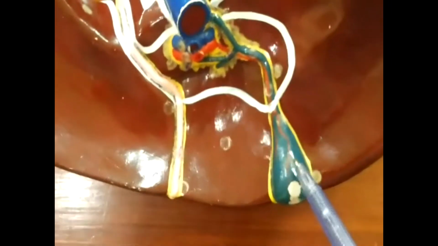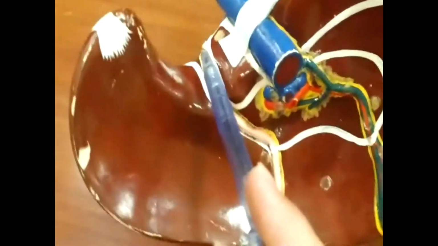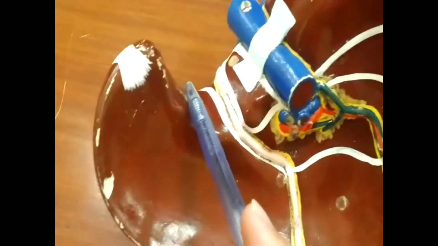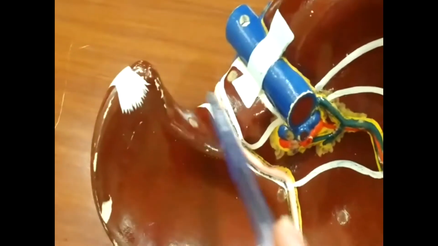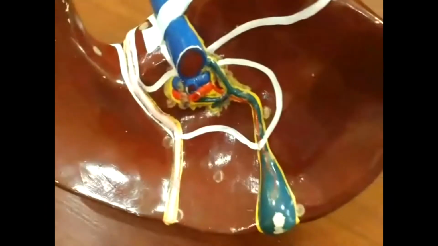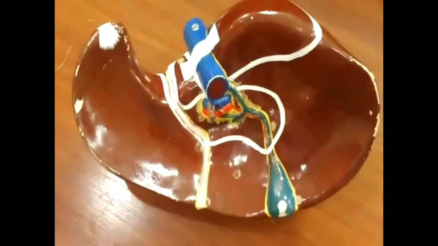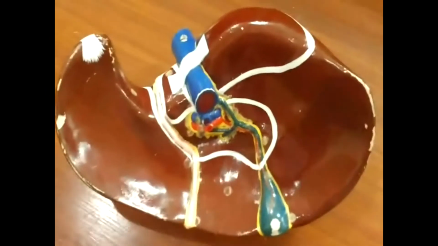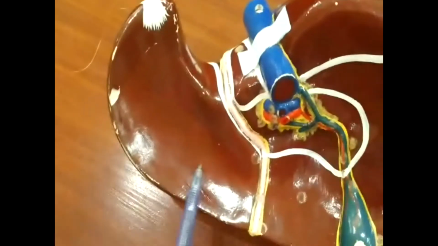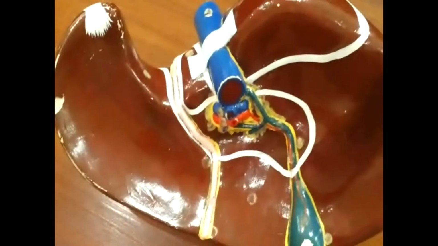Okay, and this impression, this curve, is formed by the esophagus, and this is the esophageal impression. This curve is formed by the esophagus on the left side of the inferior vena cava. Esophageal impression, and this region, this curve, is representing the gastric impression formed by the stomach. Gastric impression.